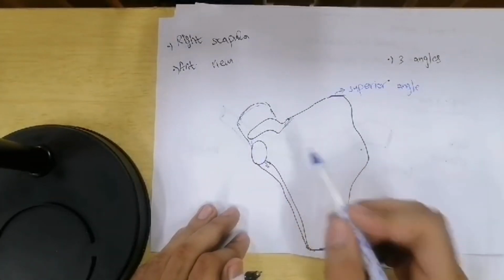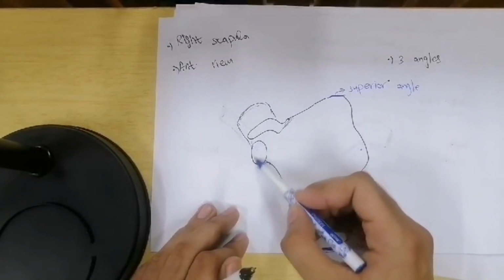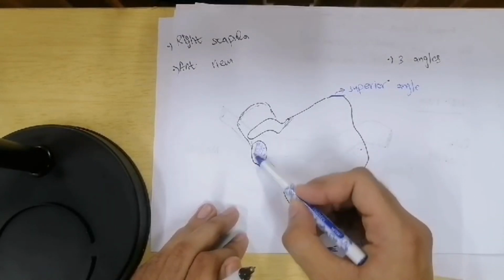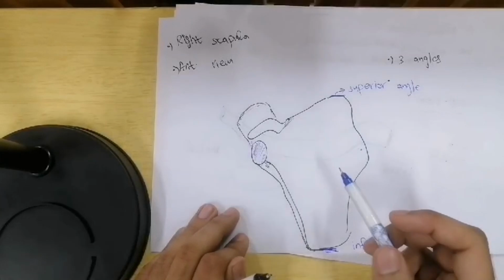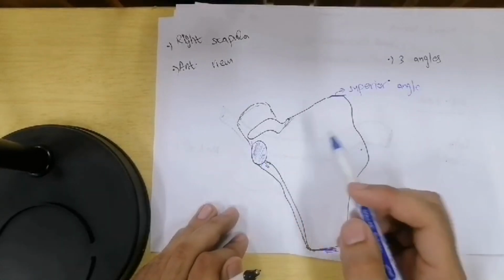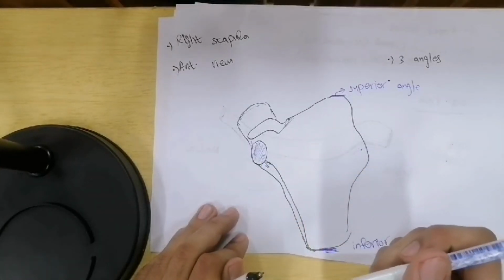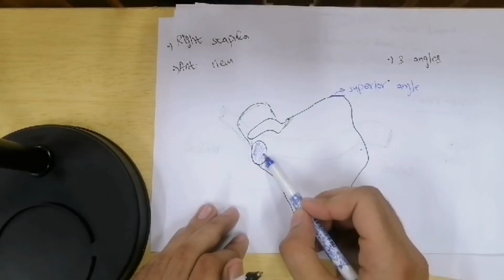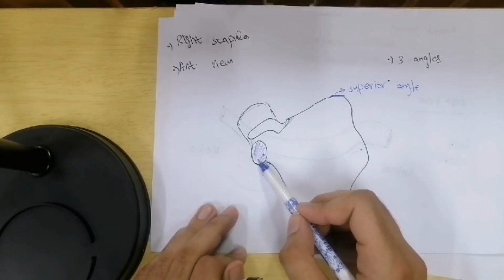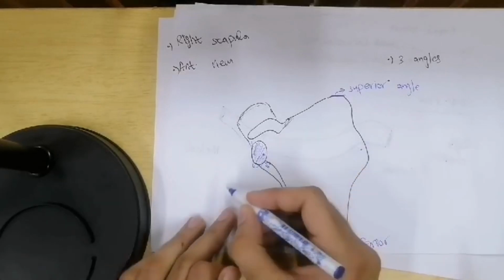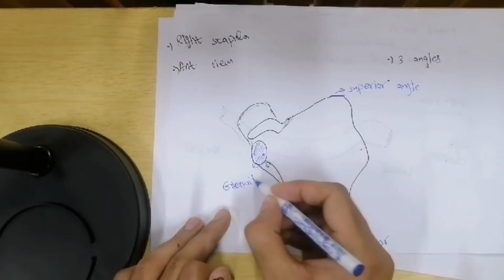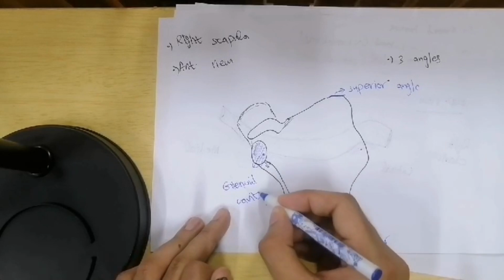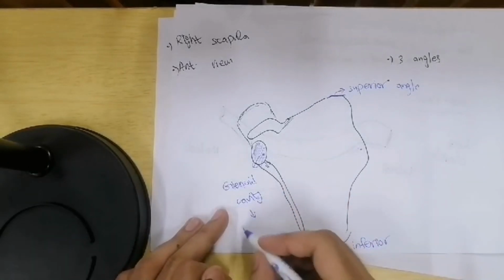Remember that the lateral angle is formed by the glenoid cavity. The glenoid cavity is a site of articulation for the head of the humerus.